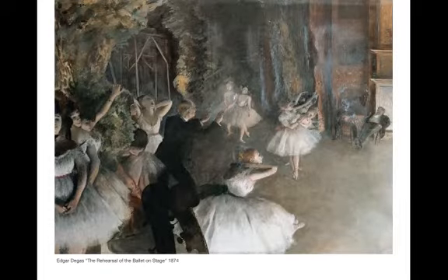So, our first image is Edgar Degas' The Rehearsal of the Ballet on Stage from 1874. So identify the focal point, describe where it is in the composition, and again, explain why you believe the particular strategy has been used. You may need to pause the video in order to complete the entry in your sketchbook.